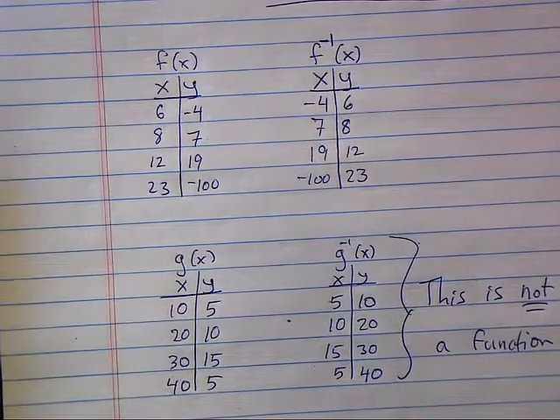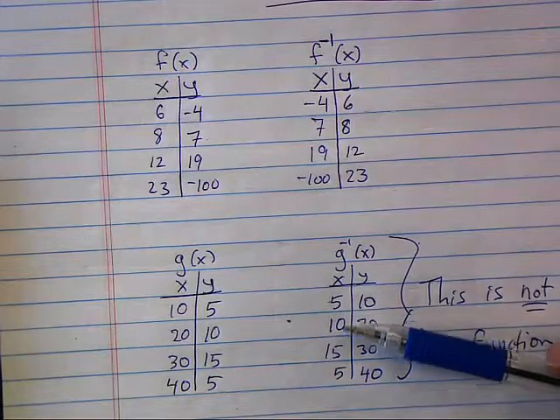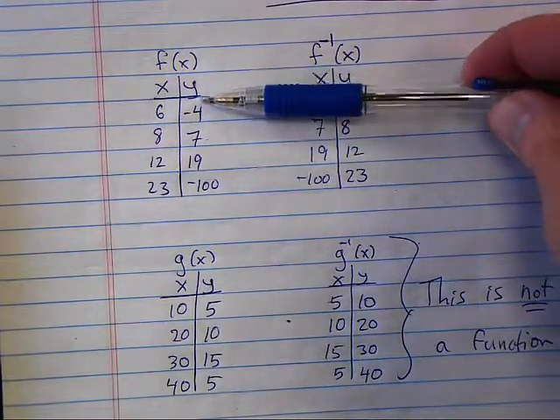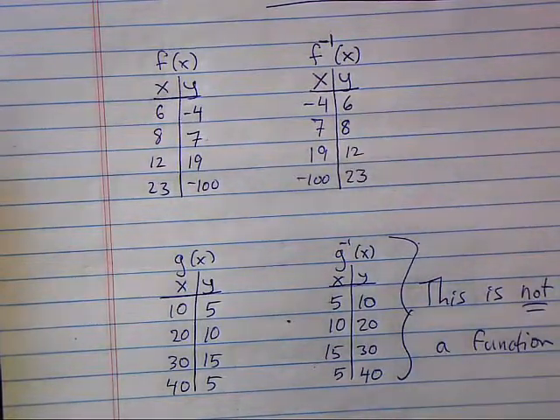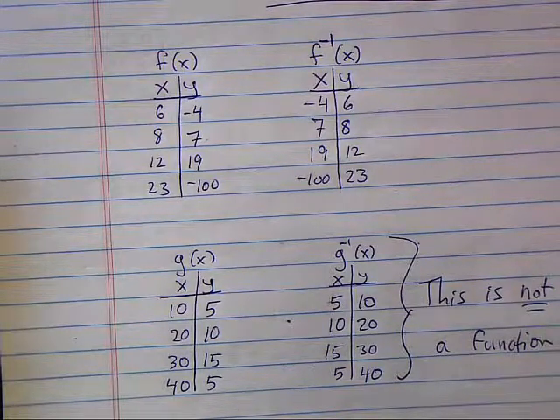Why is that not a function? Because in this one, x equals 5 repeats, doesn't it? Okay, so how come for f of x up here, when I found its inverse it was a function, but when I started with g of x and found its inverse it was not a function? Because of the y's.